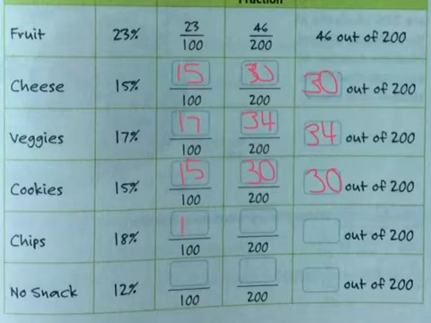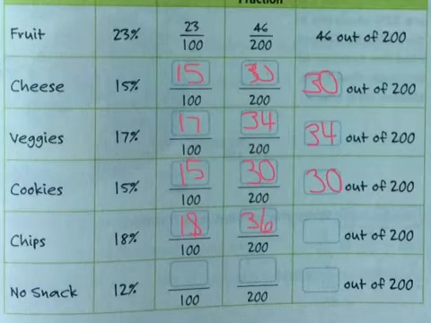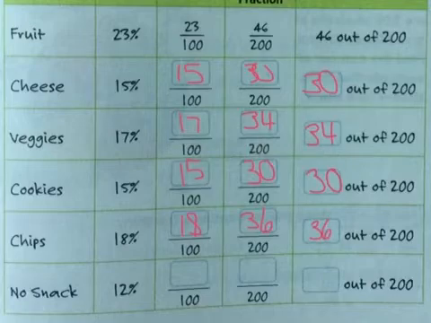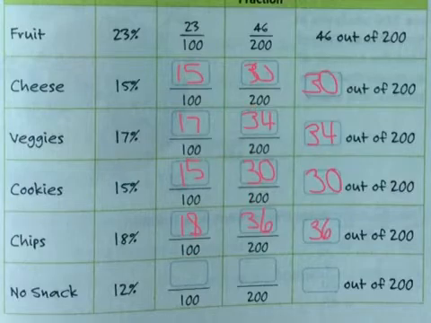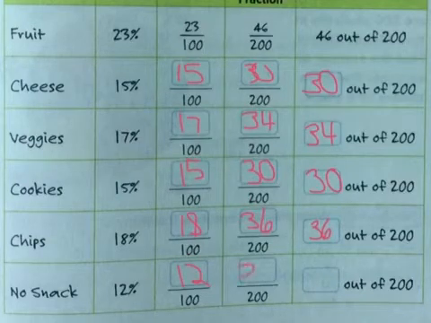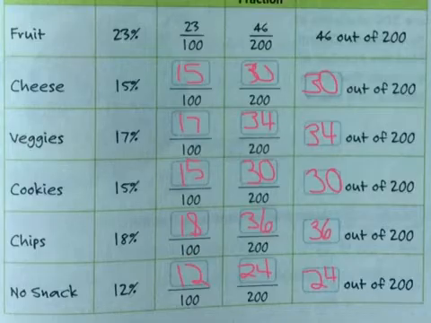18%. 18 per 100. If we were to make it out of 200, it would become 36. 36 out of 200. So if you figure out the pattern, I'm just simply doubling it because I double the bottom. Whatever you do to the bottom, you do to the top. And finally, no snack. These students chose no snack. 12%, 12 out of 100. When doubled, it becomes 24 students. 24 students out of 200 chose no snack.